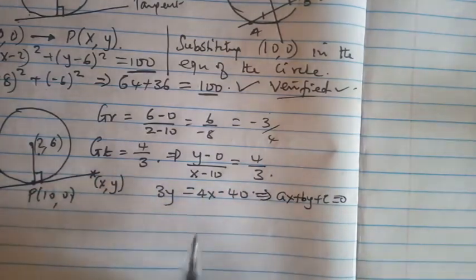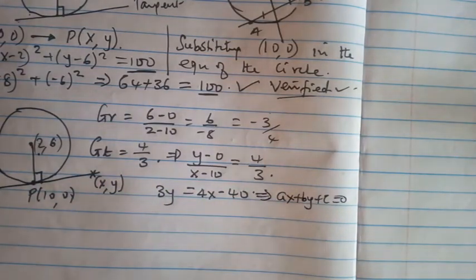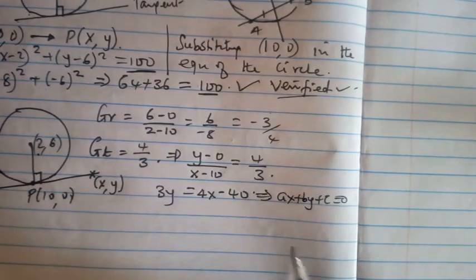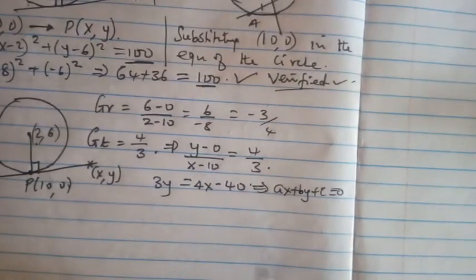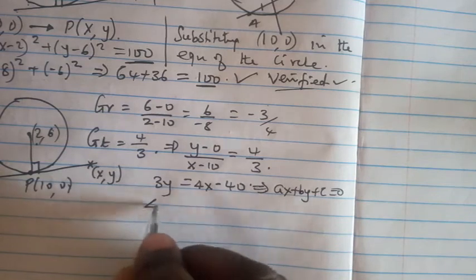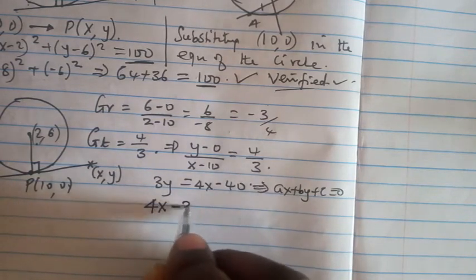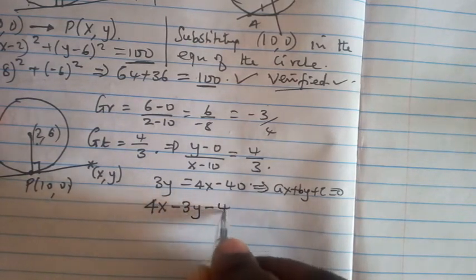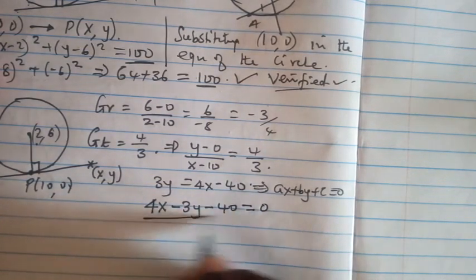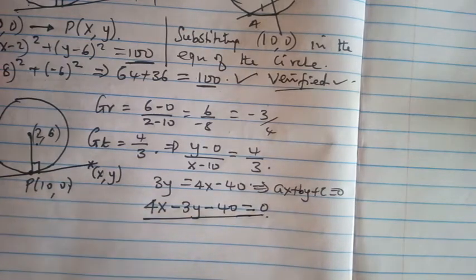In this format, we bring 3y to the right, following the instructions. So at the end of the day, we have 4x minus 3y minus 40 equals 0, and that is the equation of the tangent to that circle.